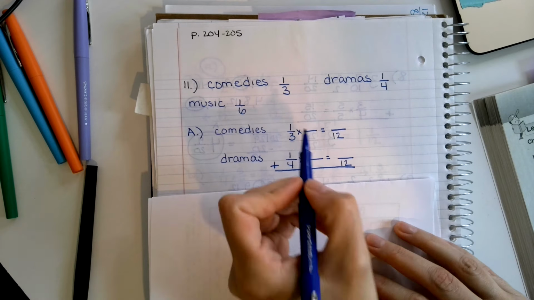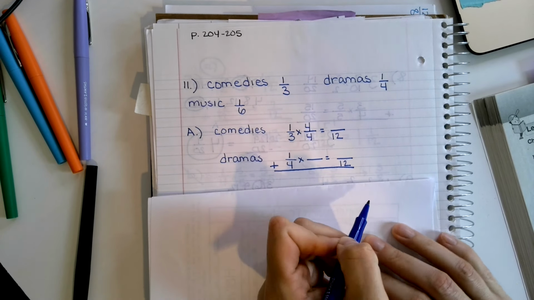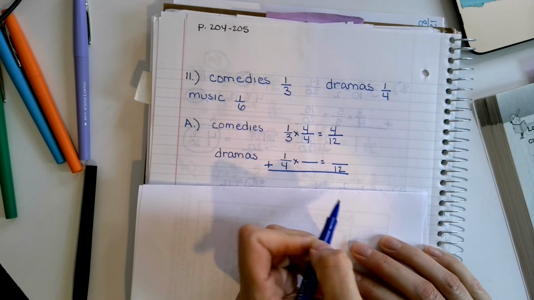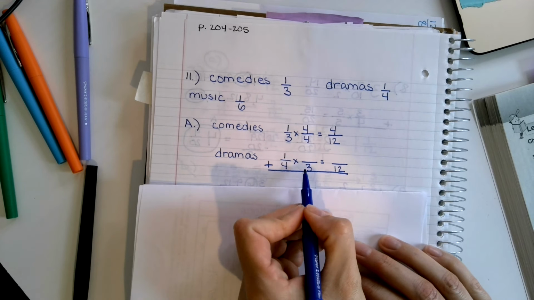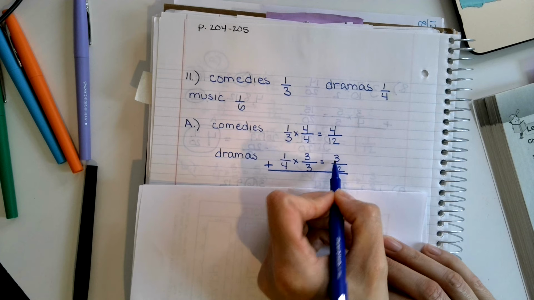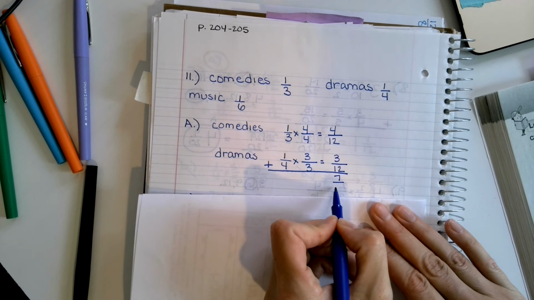Okay, so 3 times 4 gives you 12. What you do to the bottom, you have to do to the top. 1 times 4 is 4. 4 times 3 is 12. What you do to the bottom, you have to do to the top. 3 times 1 is 3. 4 plus 3 is 7/12.